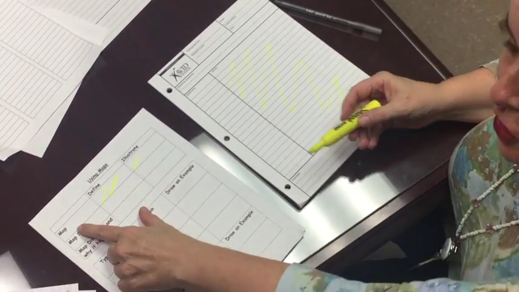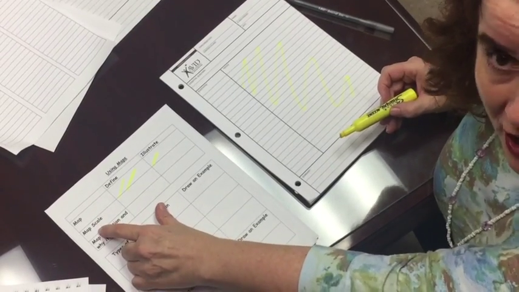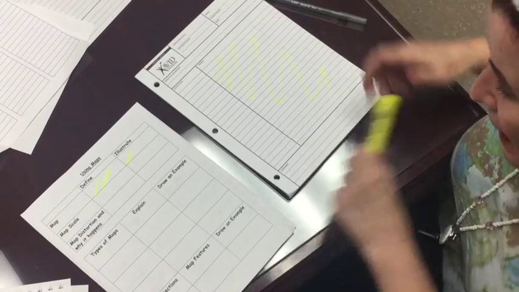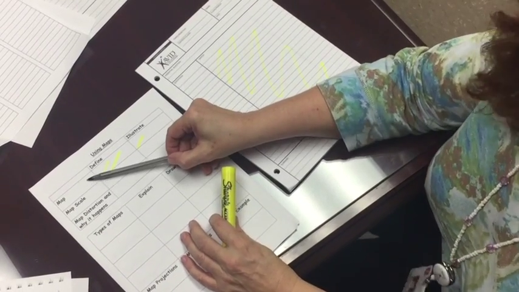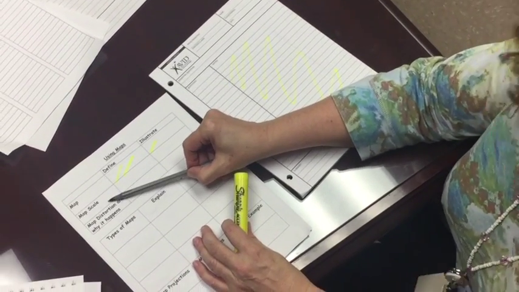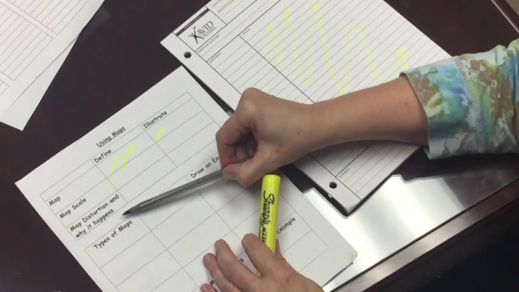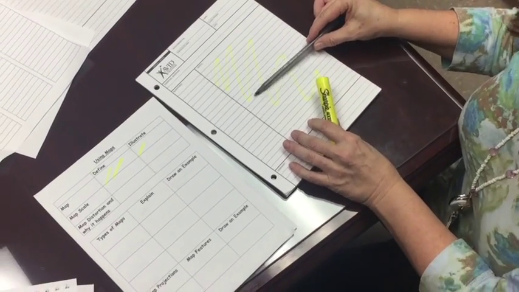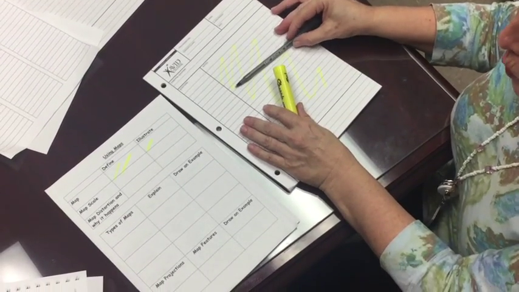Then you would go back and, using these as cues, create questions so that you could chunk your information. For example, map. What is the definition of a map? What is map scale? What are map distortions and why does it happen? And each of those would represent a chunk on your Cornell note paper.